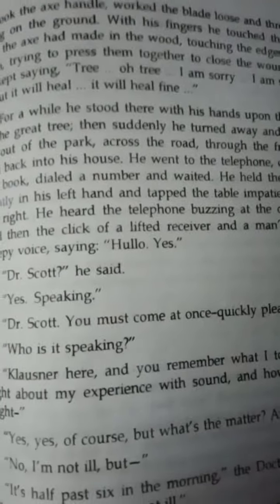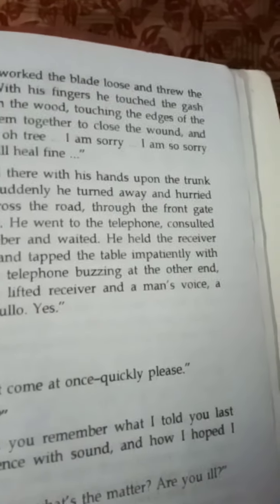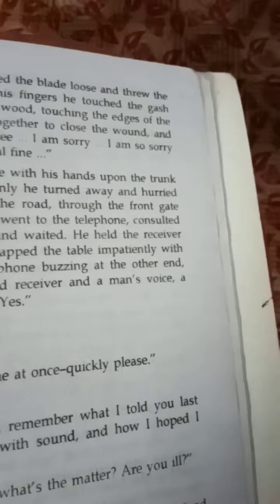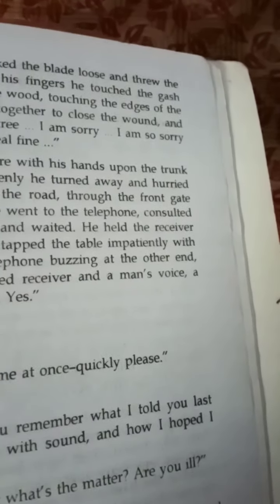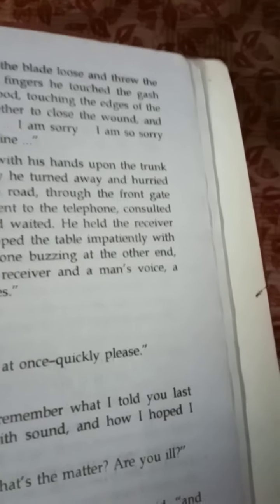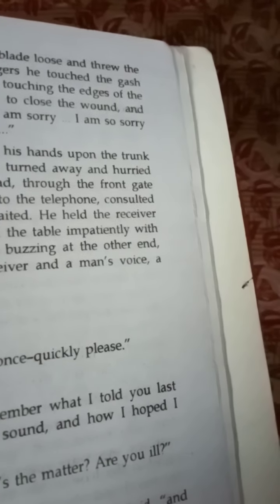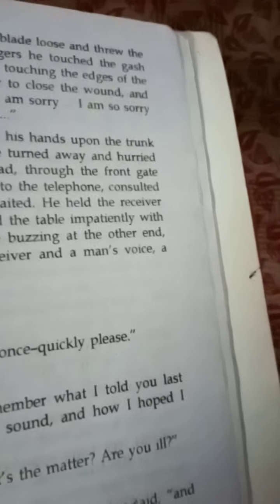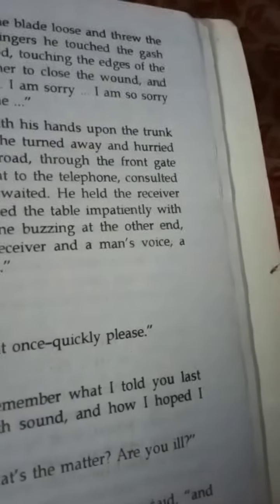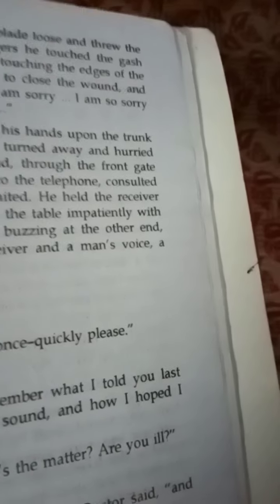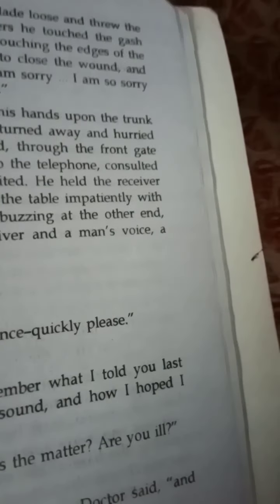But for a while he stood there with his hands open on the trunk of the great tree. Then suddenly he turned away and hurried off out of the park, across the road, through the front gate, and back into his house. He went to the telephone, consulted the book, dialed a number, and waited.